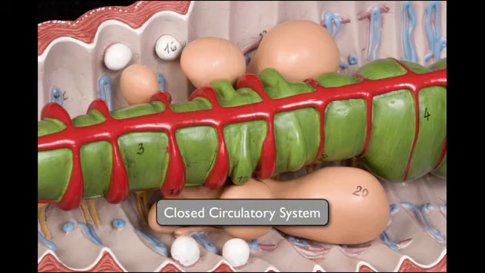Now is probably a good time to point out that earthworms have a closed circulatory system. This means that the circulatory fluid, which we can call blood, remains within vessels at all times. Some animals, notably insects, have an open circulatory system, in which the circulatory fluid is sometimes within vessels, but also travels through the spaces surrounding the internal organs.